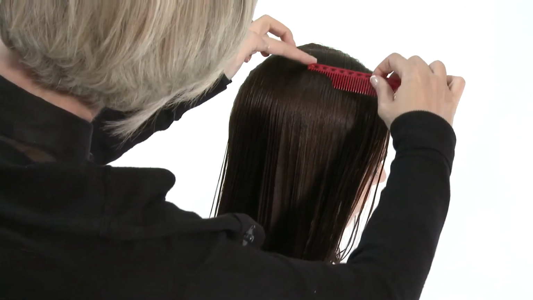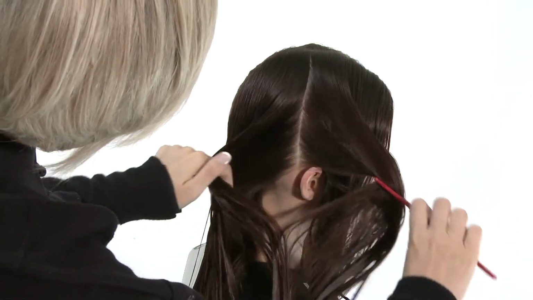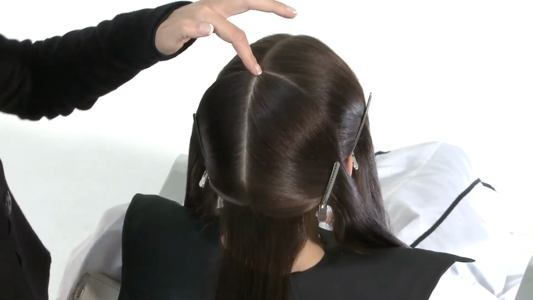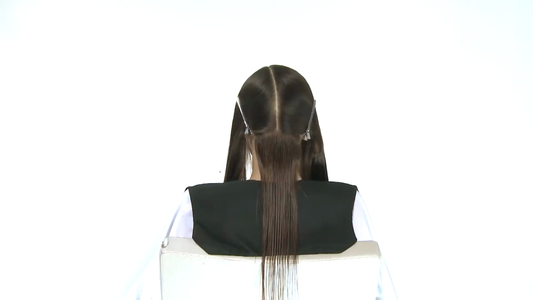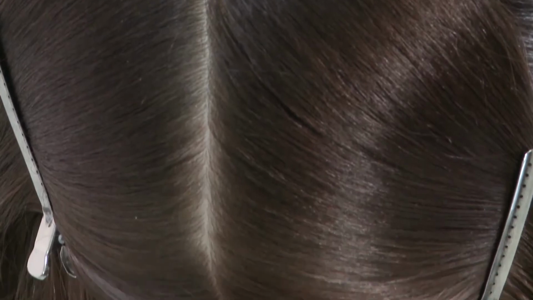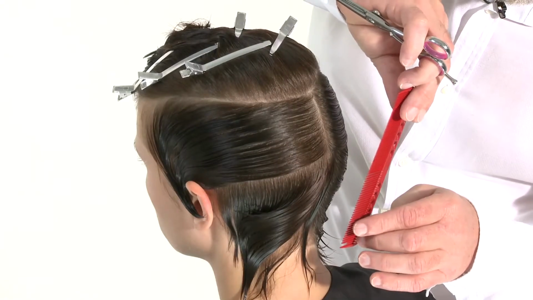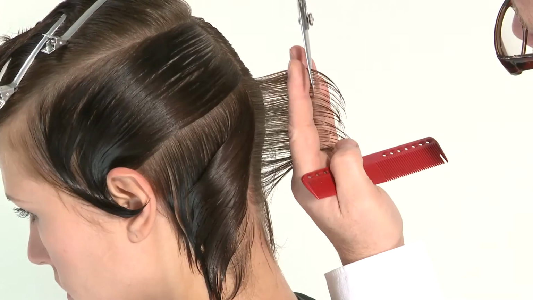Sectioning is how you choose to organise and divide areas of the hair in preparation for cutting. A section line is a subsection of the area to be cut.